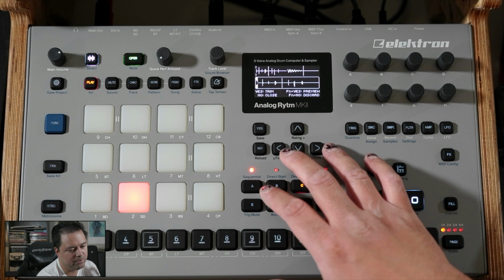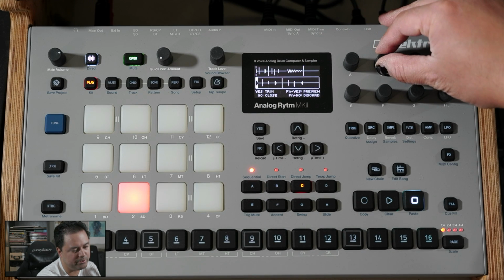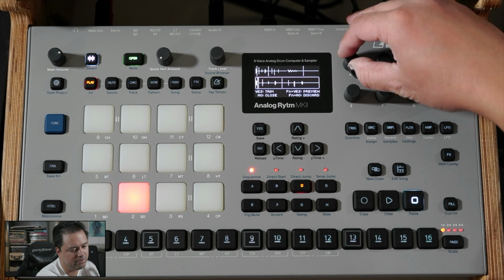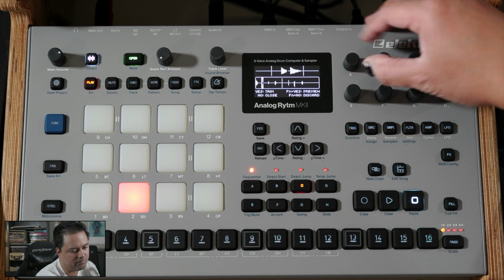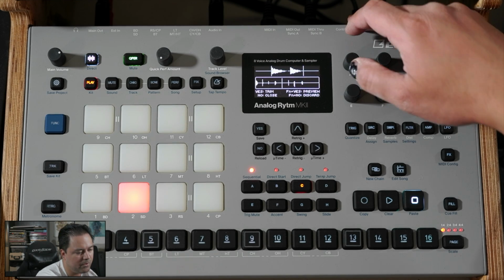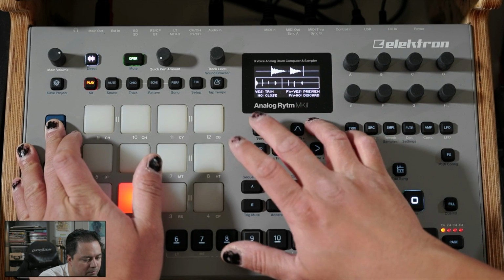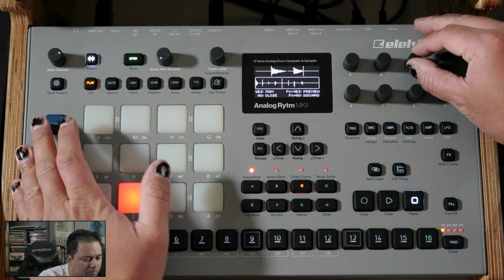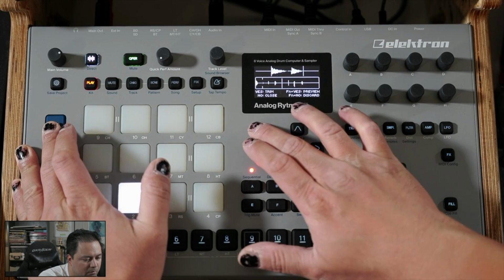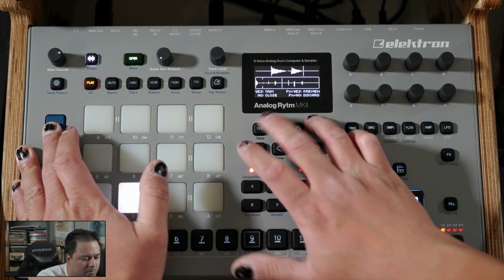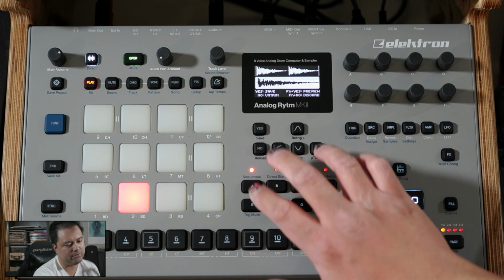Okay. Now, I'm going to trim the next one. Okay, let's trim that.